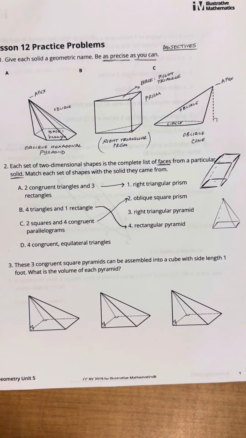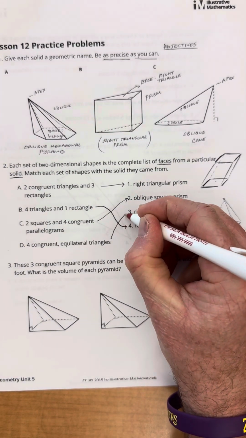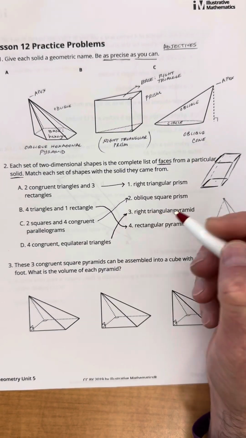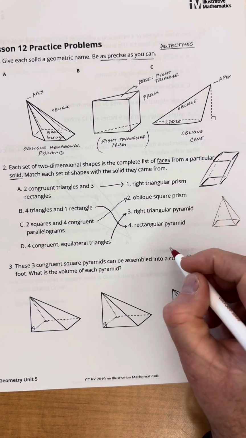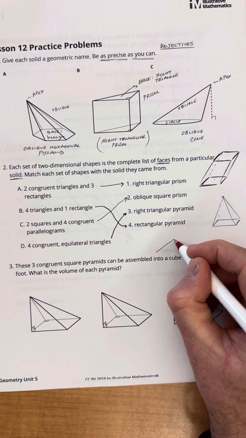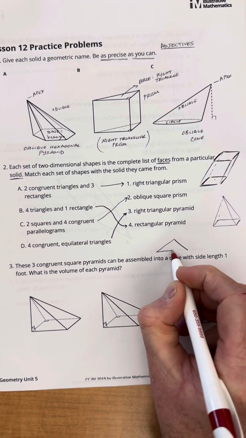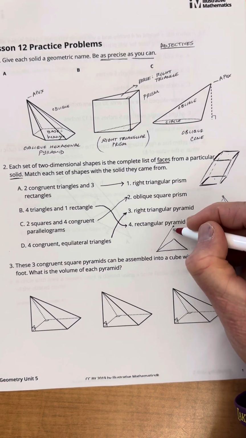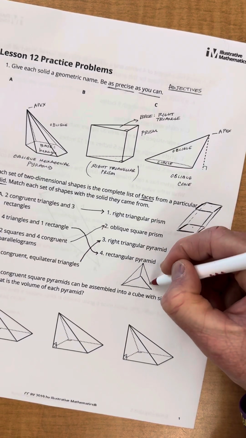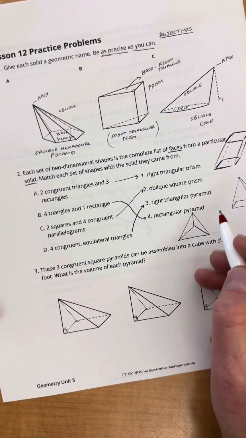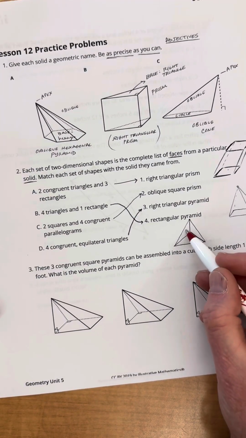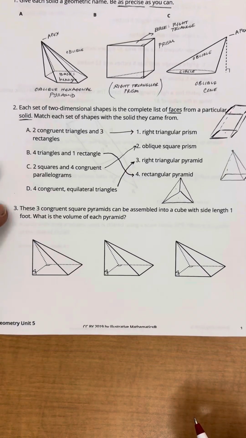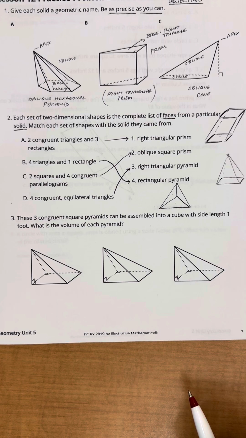Okay. That means this one is number 3. 4 congruent equilateral triangles. So it's a right triangular pyramid. So imagine an apex. You got to think in 3D, but it's going to be 1 in the back plus 1, 2, 3, 4. There you go.